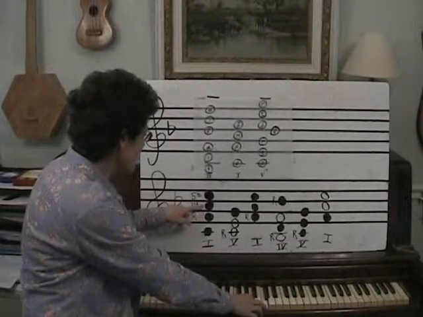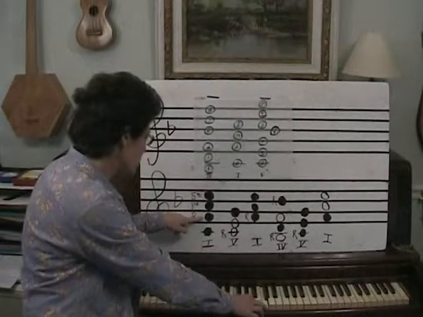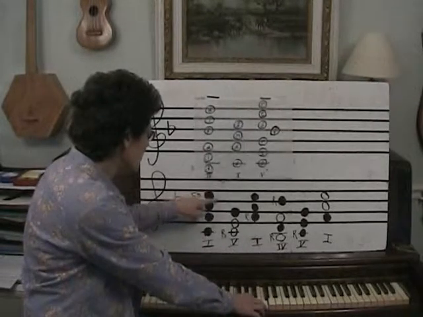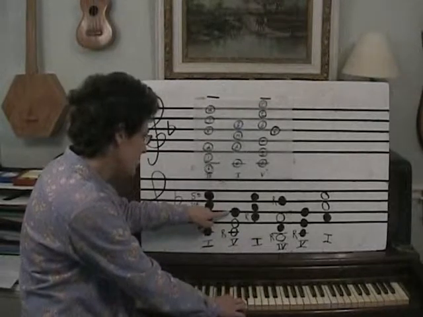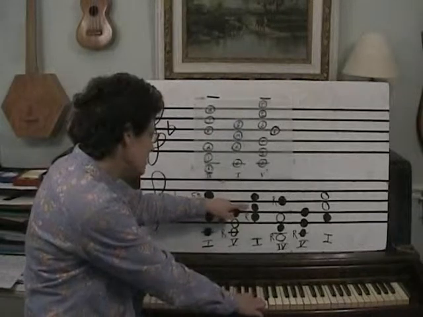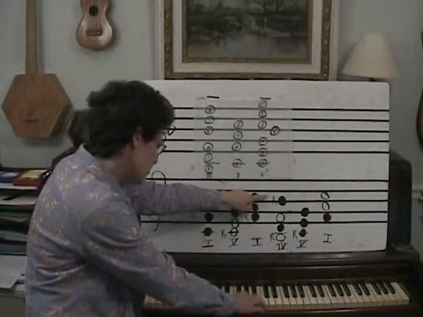So, do, mi, re, do. So, do, mi, so, fa, mi, re. Then we switch chords. Re, so, fa, mi, re, do, re, mi, so, fa.